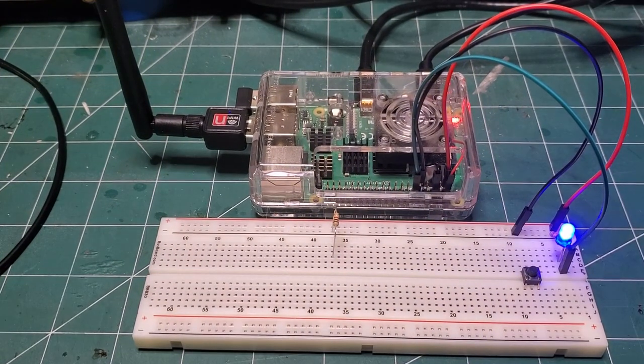A couple of notes on this Pi here. This is a Pi 4 with 2 gigs of RAM running Raspberry Pi OS. I've also tried this on a Pi 4 with 8 gigs of RAM running Ubuntu. Pretty much the techniques are identical. They differ primarily in how you permission the devices that you talk to, to program the peripherals. But yeah, the code is identical between the two platforms.